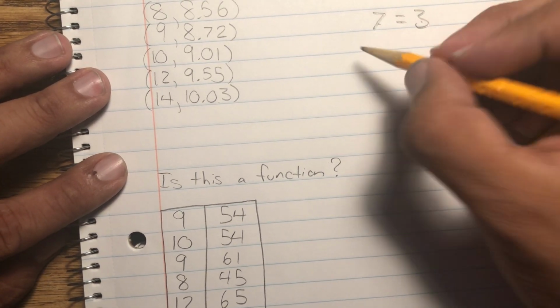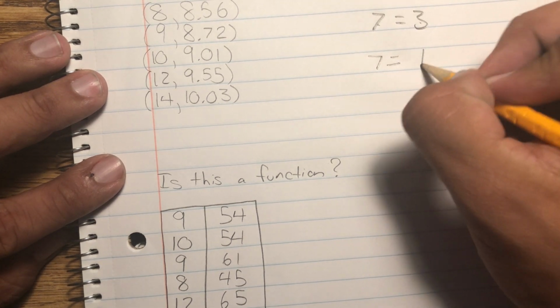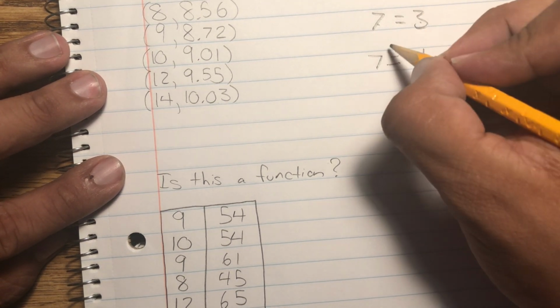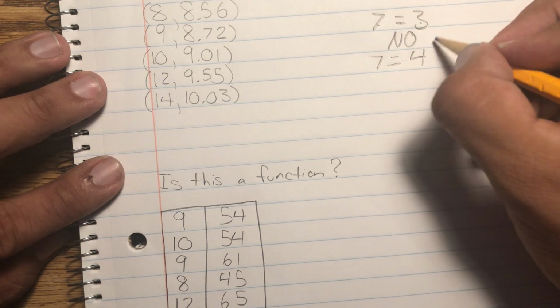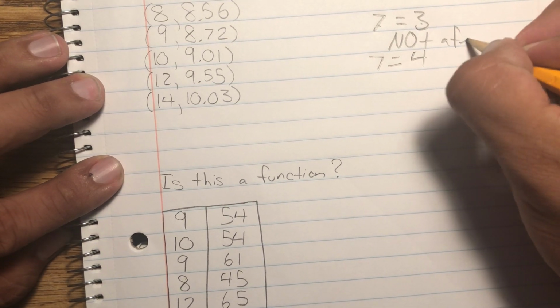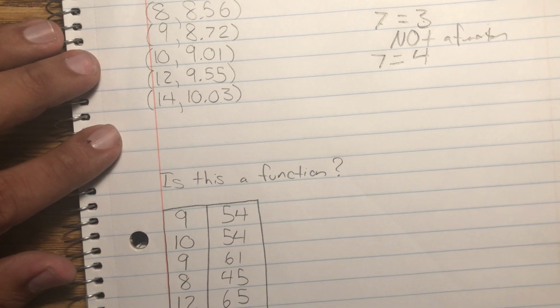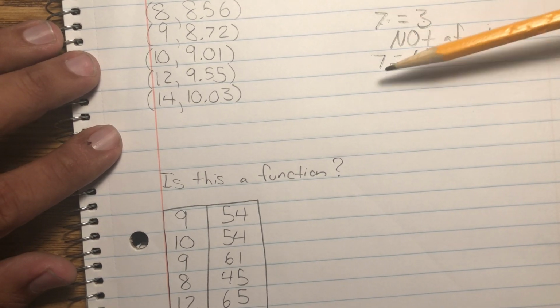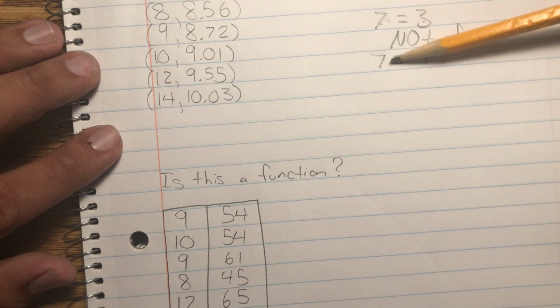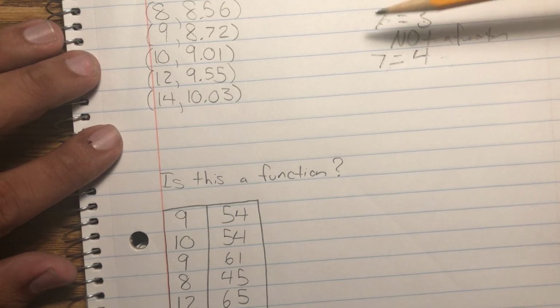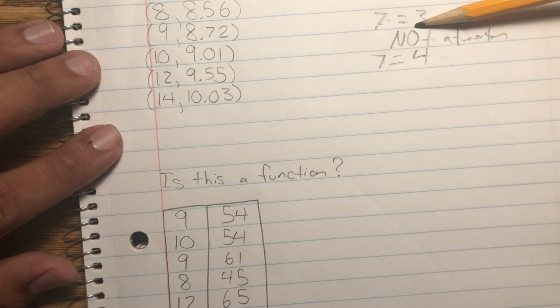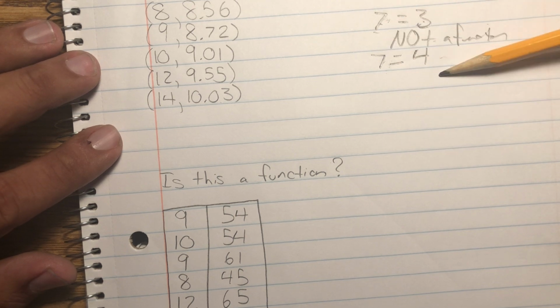Now, if you tell me 7 is also 4, okay, that is a no. That is not a function. So what's allowed? You're not allowed to have 2 different answers for the same input. For every one input, there's exactly one output. You can't put 7 in and get 3, but sometimes when you put 7 in, you get 4.